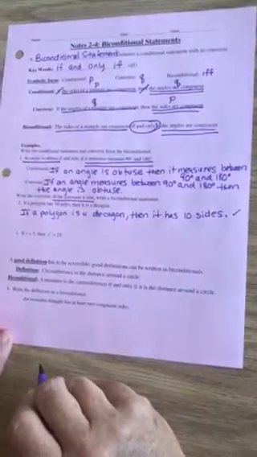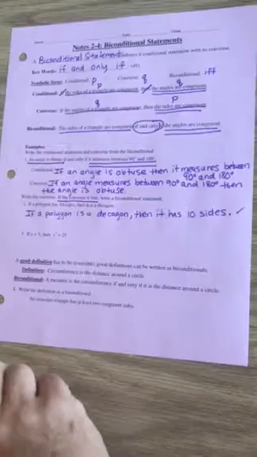That is true. If that is true, we can write a biconditional. A biconditional, remember, is you take the original, you get rid of the if and the then, and you put "if and only if" in the middle.